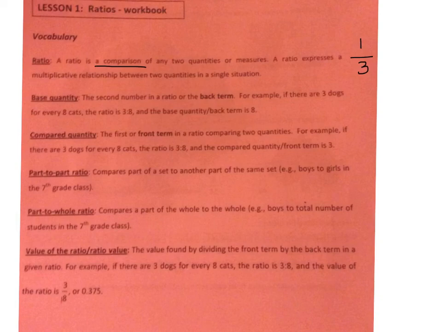And then they talked about the base quantity and the compared quantity. I want to talk about the compared quantity first. When you say, I want you to compare girls to boys, well, you're counting the girls first. The order is first. So the compared quantity is always the first number. Or, in other words, another term we're going to have is called the front term. And then the base quantity, that's what you're comparing it to, and that, of course, is the back term. One way to keep these straight, back term starts with a B, so does base. Front is the first number you see, it's in the front, and that's what you're comparing. You're comparing something, 3, like here it says 3 dogs for every 8 cats. The ratio is 3 to 8.